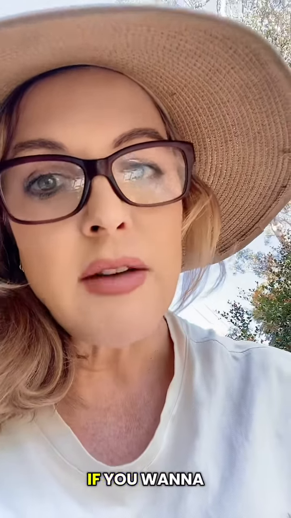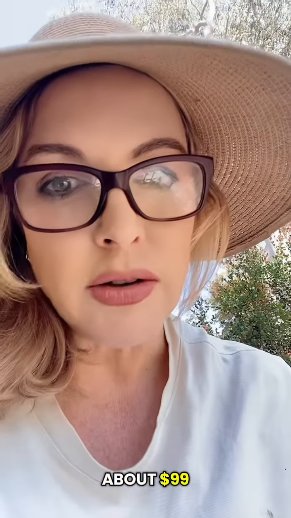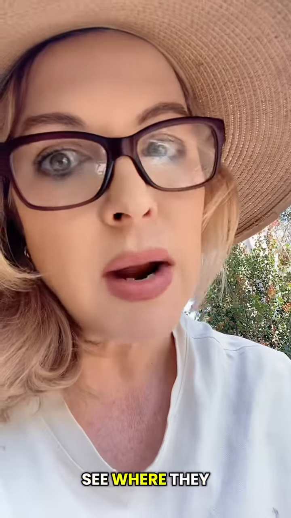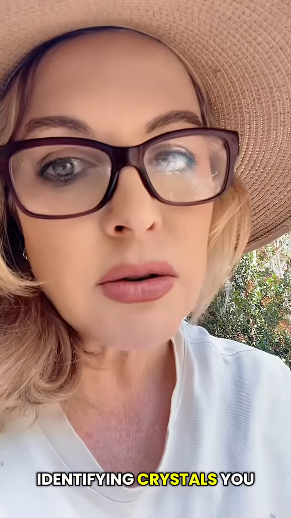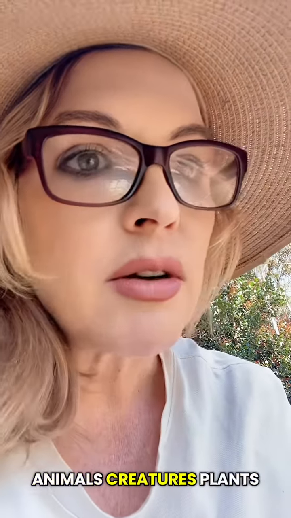You can use the Google Lens tool free if you want to do it this way, or you can pay for a yearly subscription, which is about $99, and it will help identify anything. It can be clothing that you want to purchase. You see somebody wearing something, you can take a screenshot of it and try and see where they purchased the piece of clothing from. It can be identifying crystals, birds, any sort of animals, creatures, plants, anything you want. You can use it to help identify.